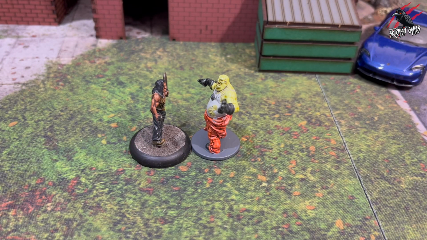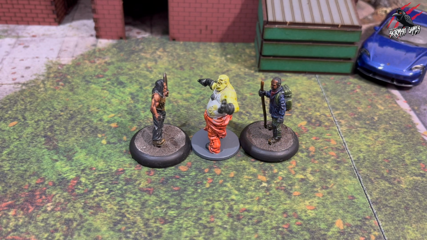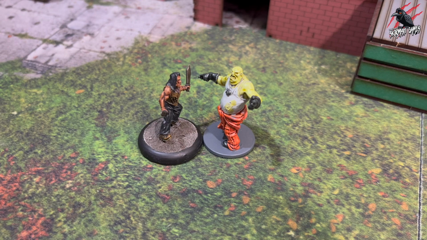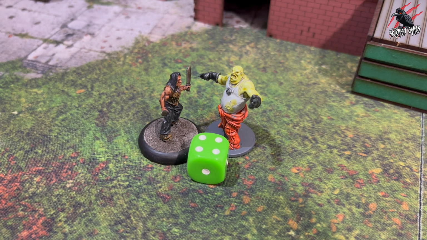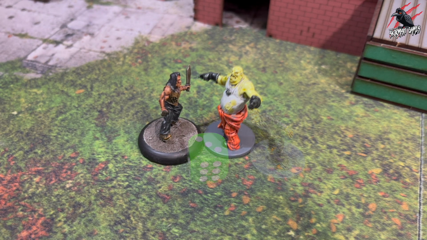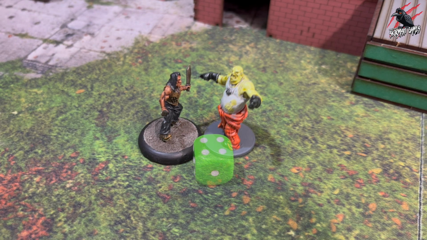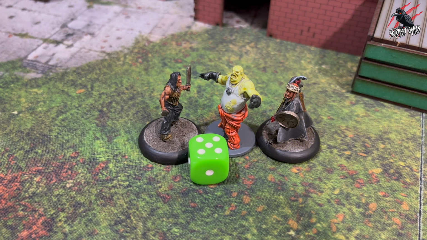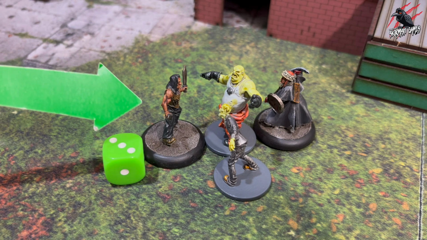Characters in base contact with the target can give combat assists unless that assisting model is in base contact with an enemy model that is not the target. You'll apply a -1 modifier to the melee attack roll for each target-friendly character in base contact with the target. You'll apply a +1 modifier to the melee attack roll for each attacker-friendly character in base contact with the target. Let's have a look at a couple of examples.